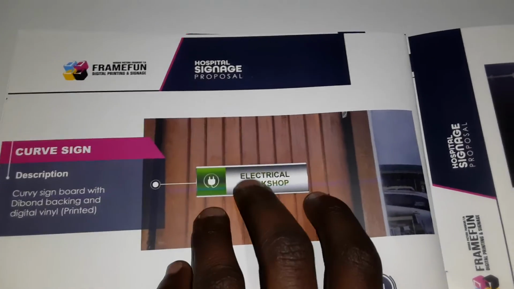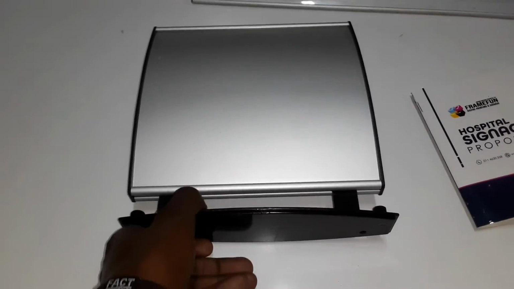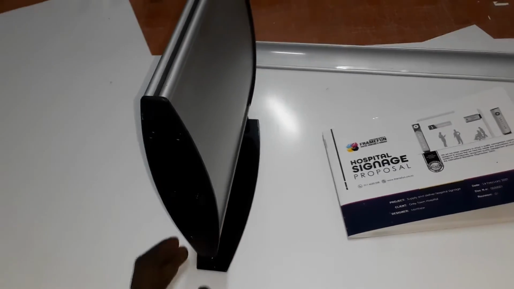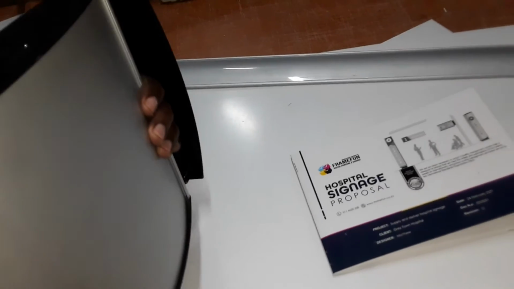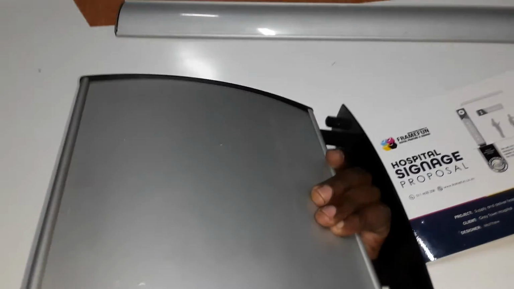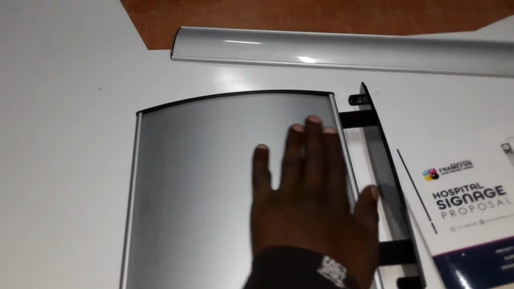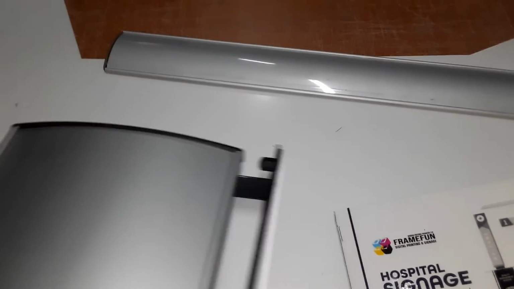This is one of the things that we manufacture as a company. They are called curve signs. Now I'm just going to show you the realistic look of a curve sign. This is how these signs look. You can put it like this, you can put it against the wall like this, you can put it anywhere. This is the back of it, and then here we're going to put an ABS board with a vinyl on top. Then it becomes a sign. It's ready for you to screw against the wall.